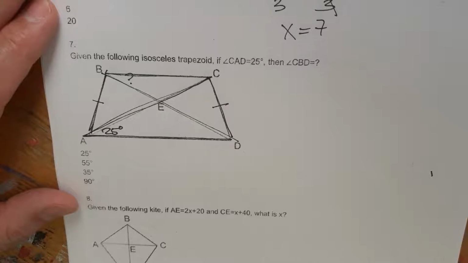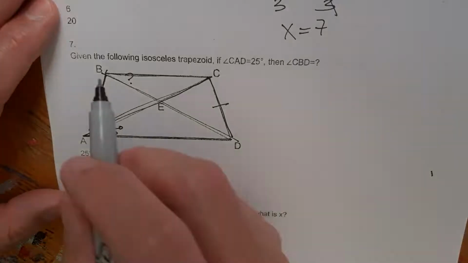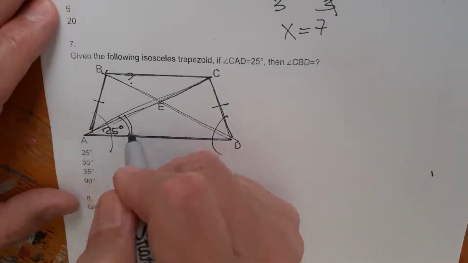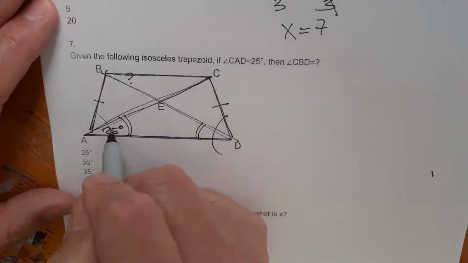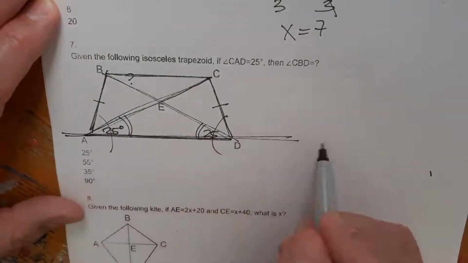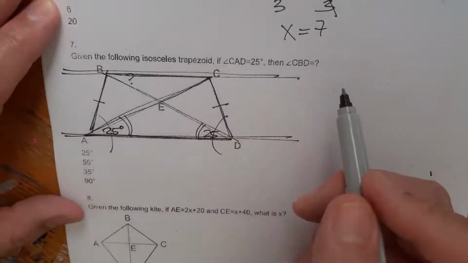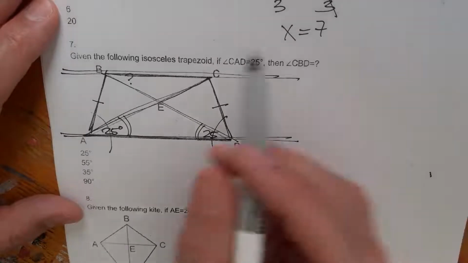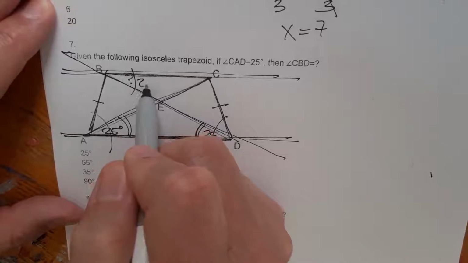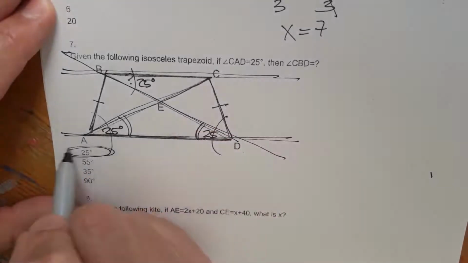Well, here's why it's going to be 25 degrees. Base angles of an isosceles trapezoid are equal, including these in here. So if this is 25, this is 25. The bases of any trapezoid are actually parallel, and this is a transversal cutting across, so alternate interior angles are equal. 25 degrees.